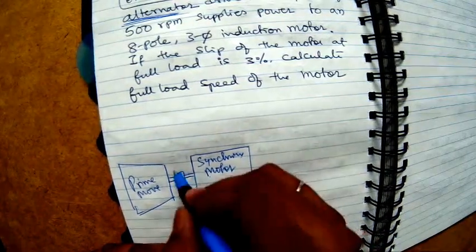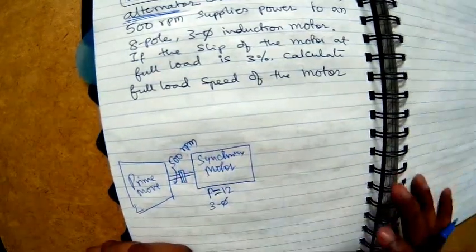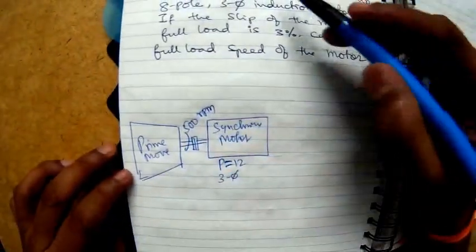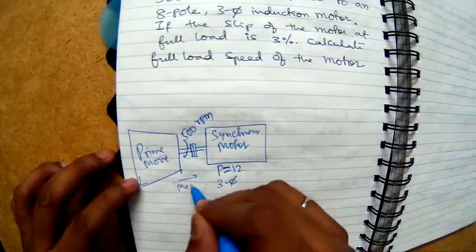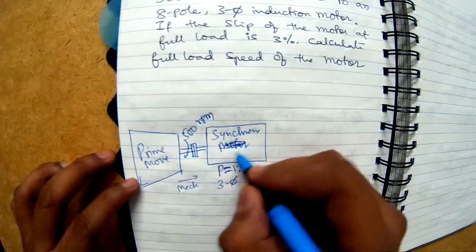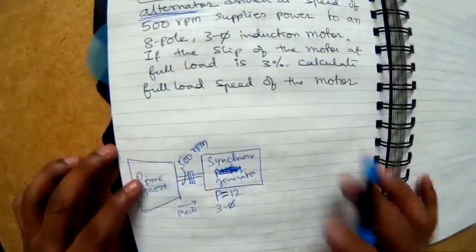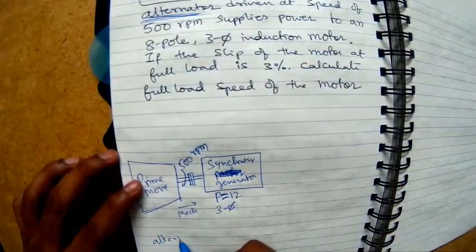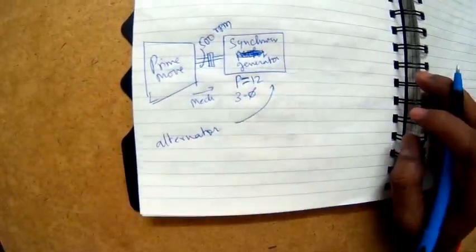Frequency is not given and it is driven at the speed of 500 rpm. The input is mechanical. This is actually a synchronous generator. It's not a motor. The term alternator is nothing but synchronous generator.